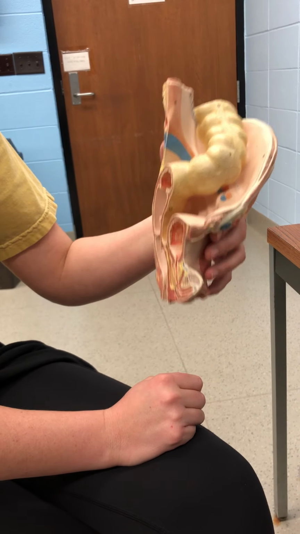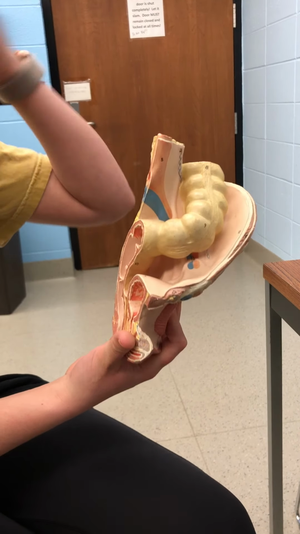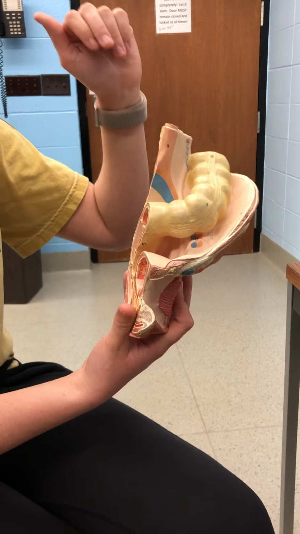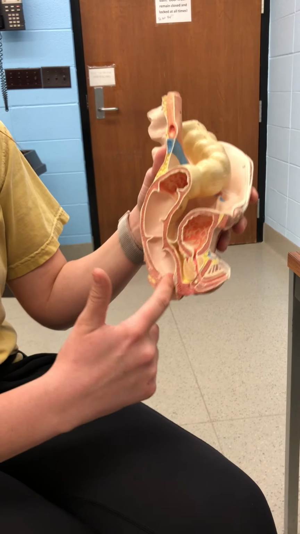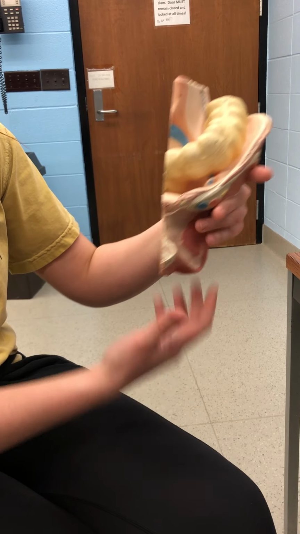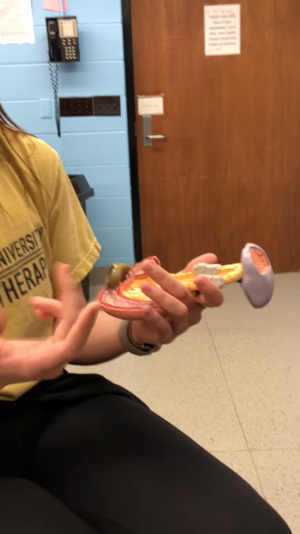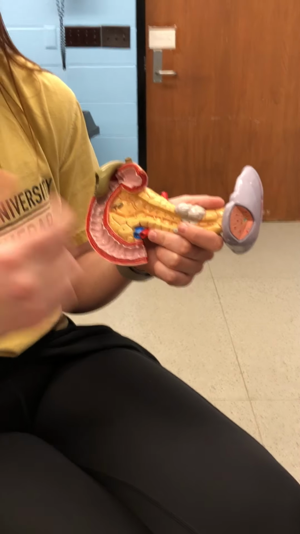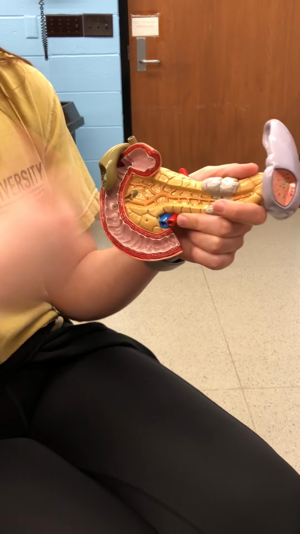And then that's where the digestive system ends. So from start to finish, esophagus, stomach, small intestine, large intestine, which empties into the rectum and then goes out the anal canal there. And then remember those accessory organs. These are just going to aid in digestion, so they're going to secrete different enzymes and stuff like that to help with breaking down food and then absorbing the nutrients as well.